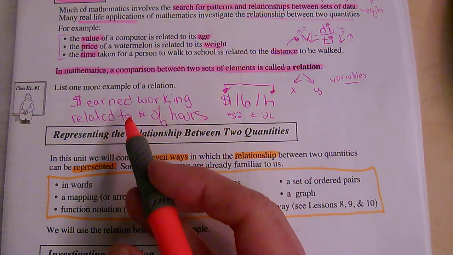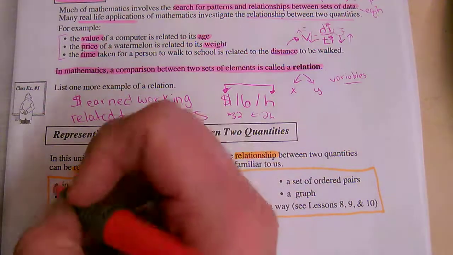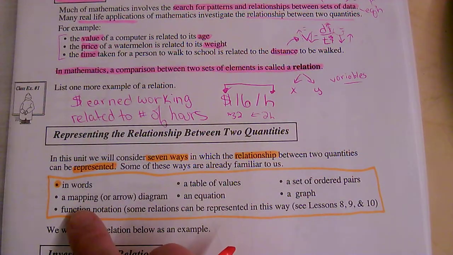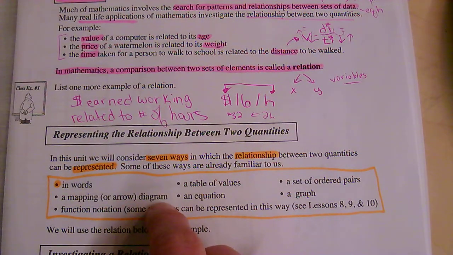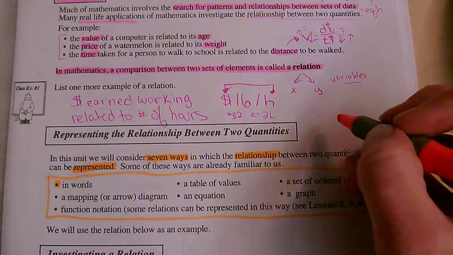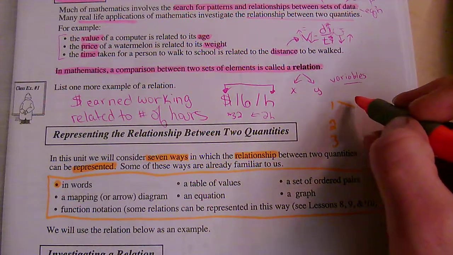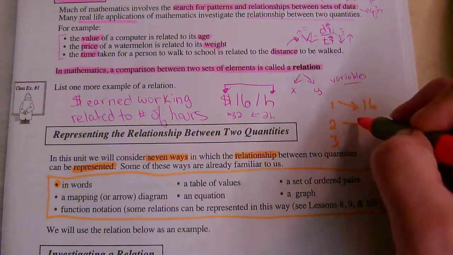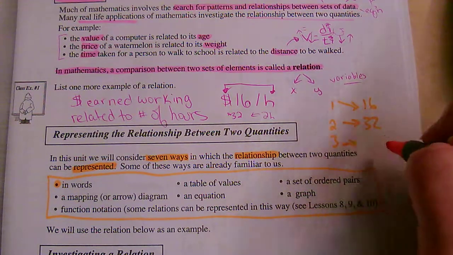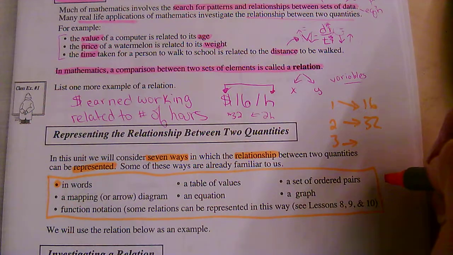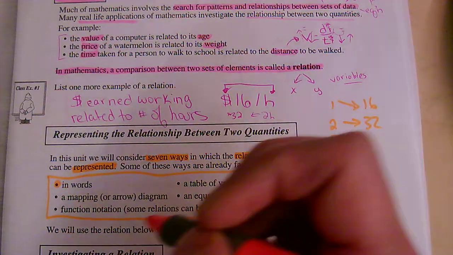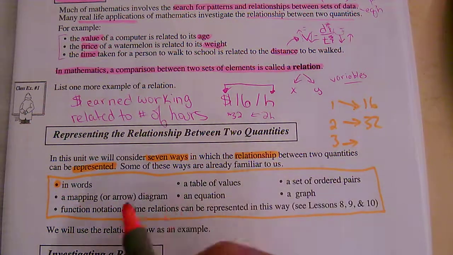Right up here, number of hours working, that's words. We could use a mapping diagram. So you would map the 1, 2, 3 hours to 16, 32, 48, etc. So that's one, and we'll look at another example of that.